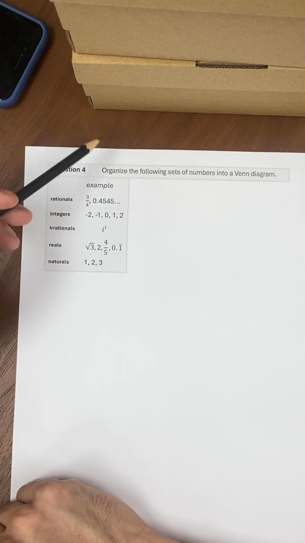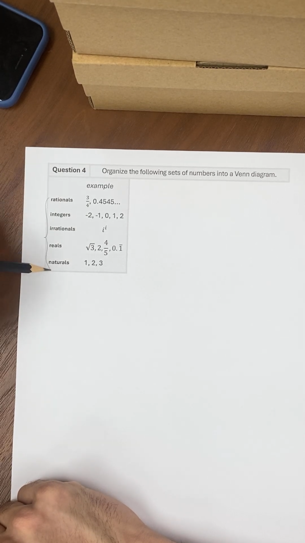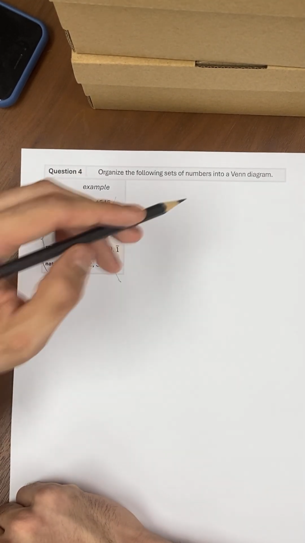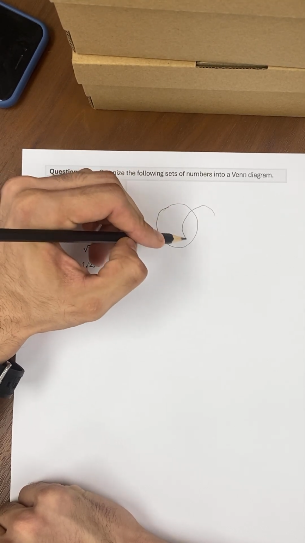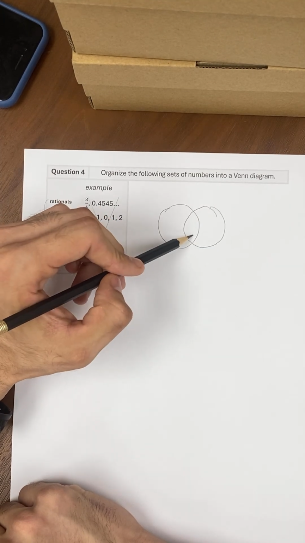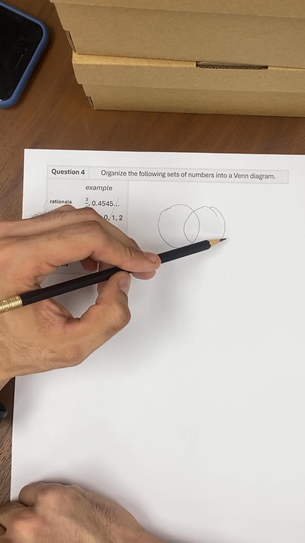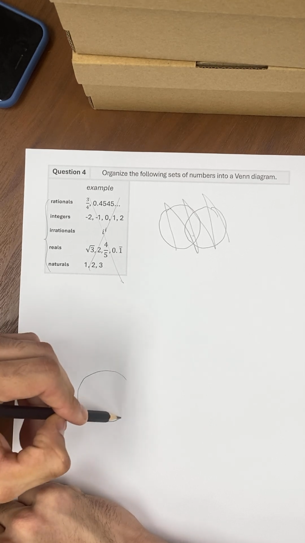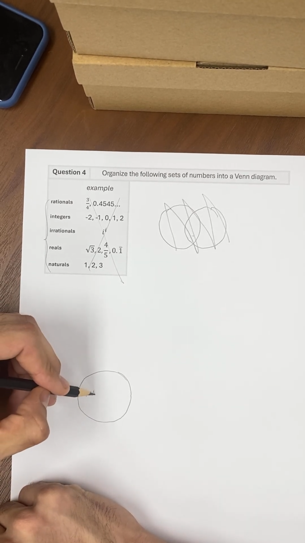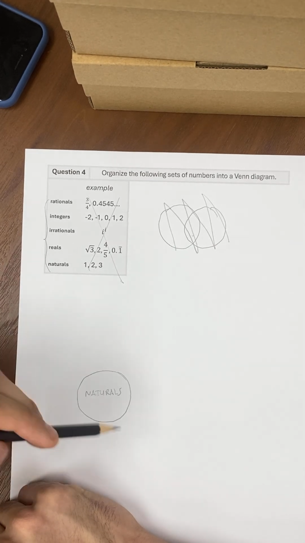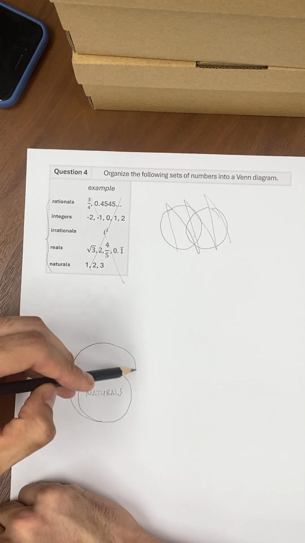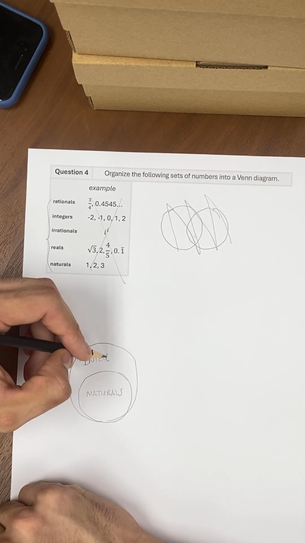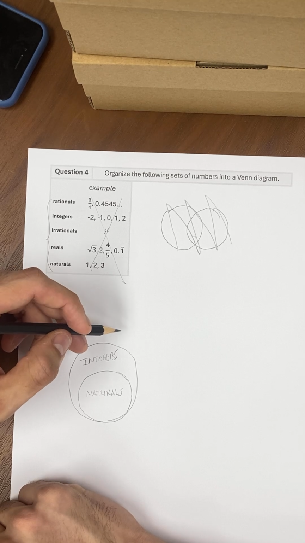Question 4 asks us to organize these 5 sets of numbers, not the examples, into a Venn diagram. Many people think a Venn diagram has to look like 2 circles that are overlapping like this. This is just one example of a Venn diagram, but it's not what our Venn diagram will look like today. Instead, our Venn diagram will start with a circle that has the naturals. And the naturals belong to the integers. This means all natural numbers are integers, but not all integers are natural numbers.